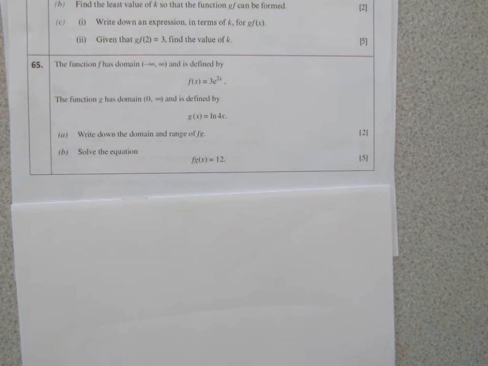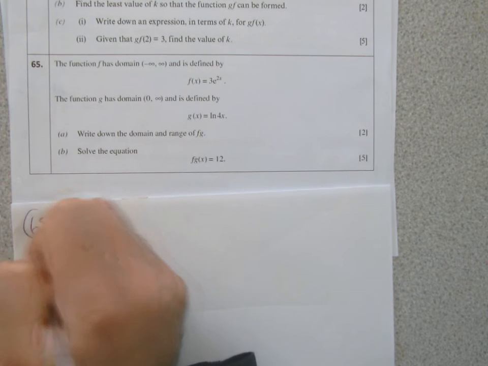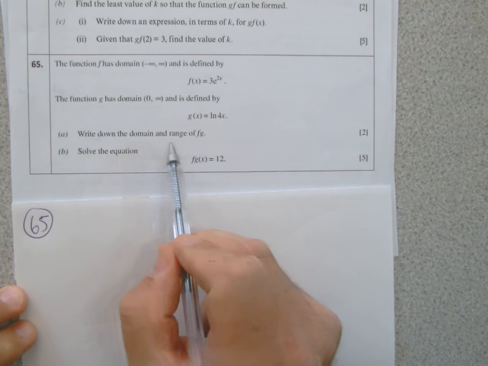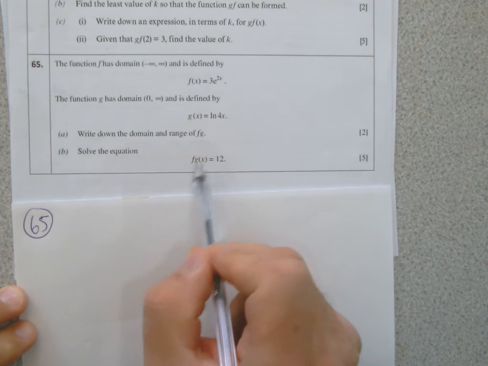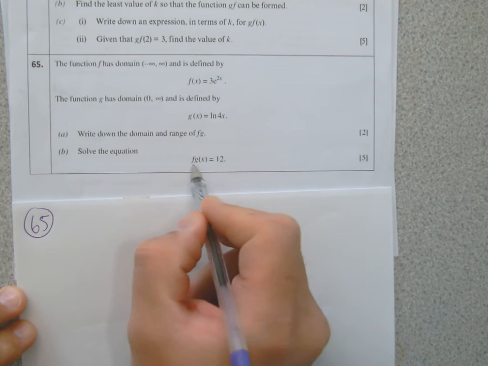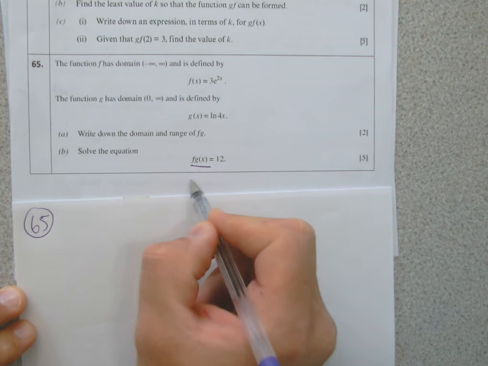Question 65, you've got two functions here, f of x and g of x with different domains, and it says then write down the domain and range of fg. Then part B, solve this. Now when it comes to part B, you need to have the function fg of x.